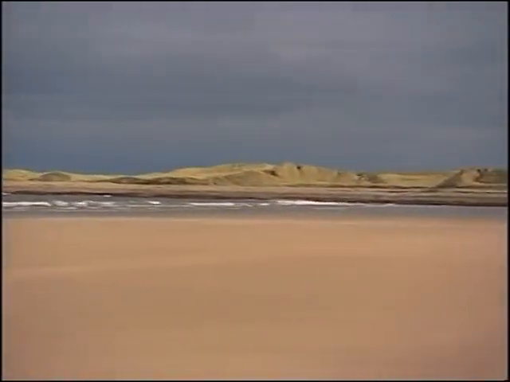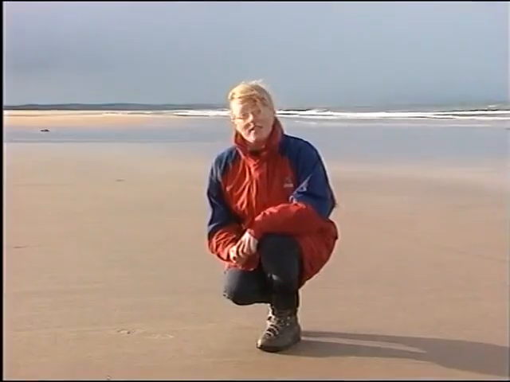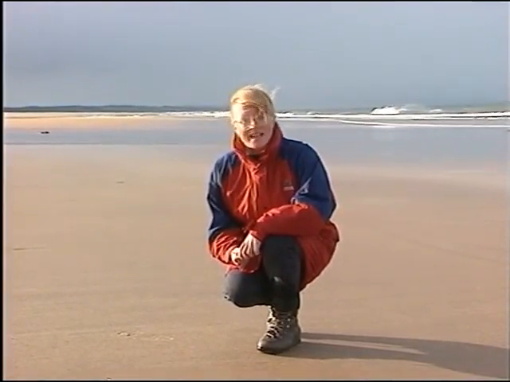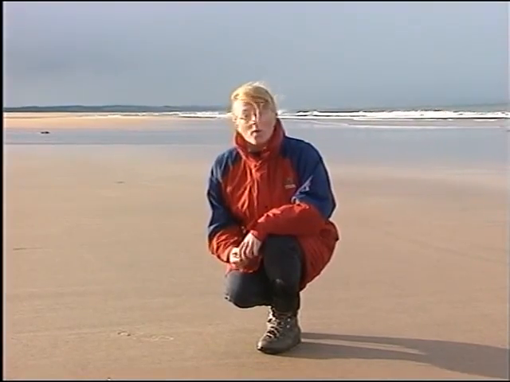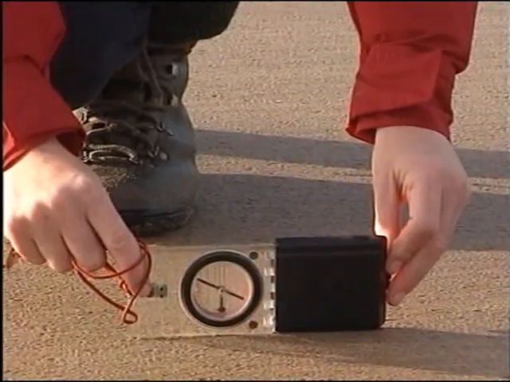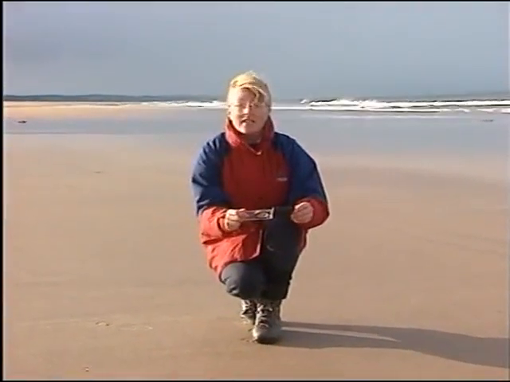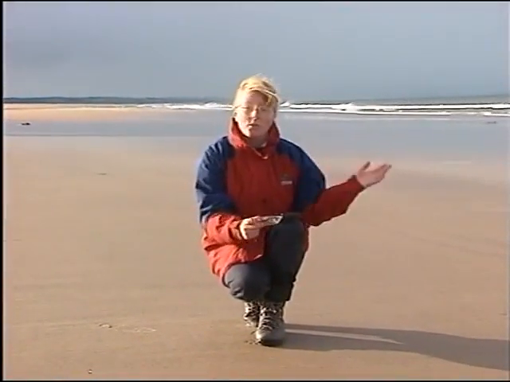Notice how, over time, the breaking waves have built up a slope that dips towards the sea. This is because as the waves break, they have high energy and so they're transporting the sediment towards the land. Whereas when the wave returns, it has less energy, so it's not carrying the sediment back towards the sea. We can measure the angle of dip on this bank using a compass clinometer. And in fact, it's dipping at about 2 degrees towards the sea.